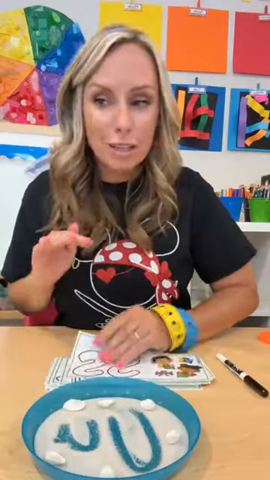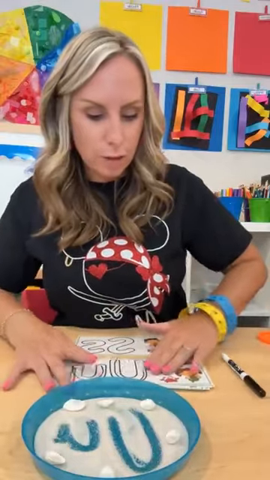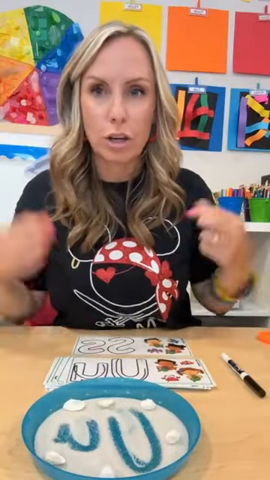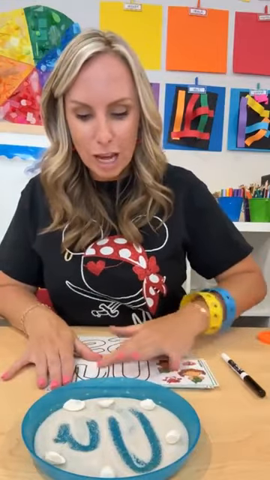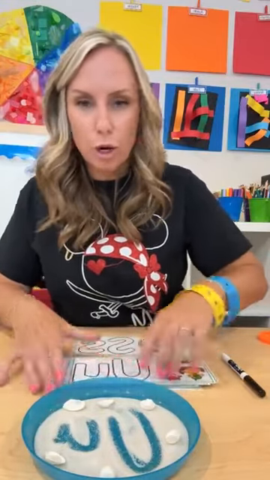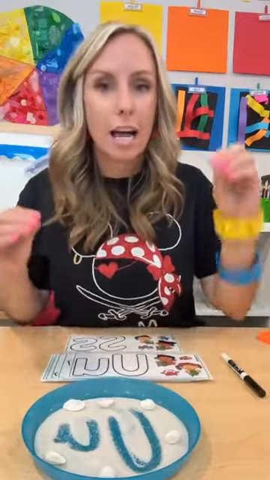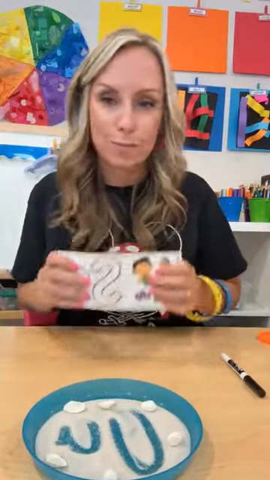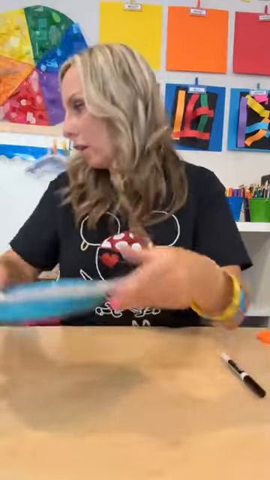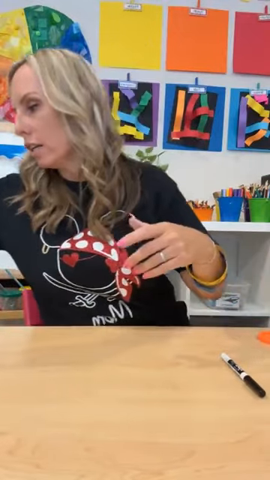Do you know my favorite eraser? I don't have it over here because I forgot to grab it. I take a black t-shirt. Not my Pirate Mickey one, but I take a black t-shirt, like an old one, or you can just go buy a cheap one, like on clearance. I cut it up, and then that's my erasers for my dry erase boards. Super fun, right? Super fun idea.